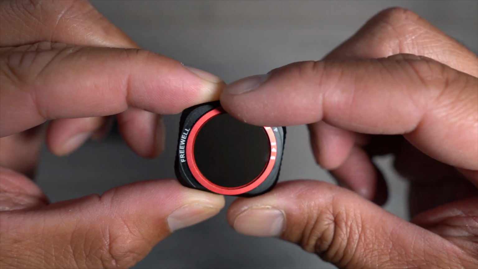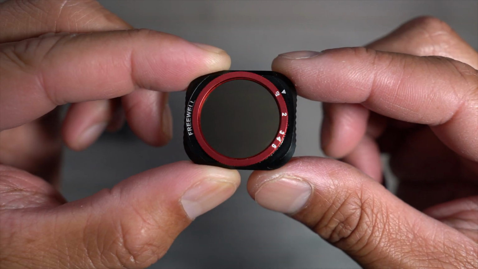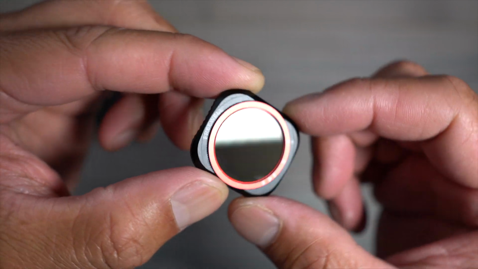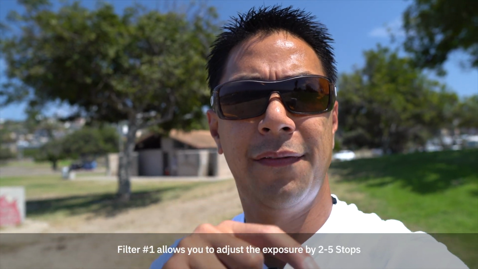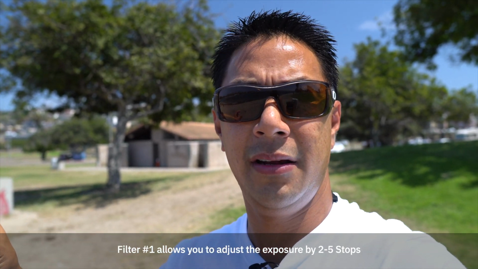The only way you could properly dial that in is to introduce filters to the lens of your drone. In the case of Freewell gear, they came out with this one, which is a variable ND. With one filter on there, you can adjust it just by turning it to give you a range very similar to the ND filters you'd otherwise be using, like ND4, ND8, ND16, ND32, so you don't always have to carry a full set of filters.